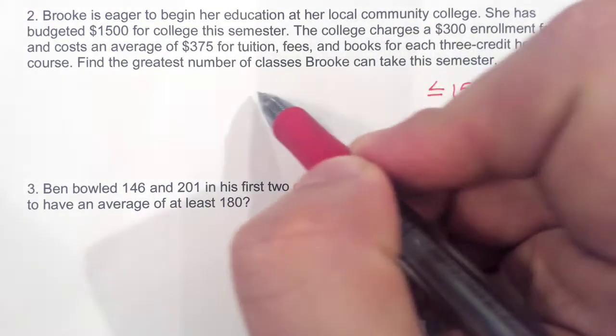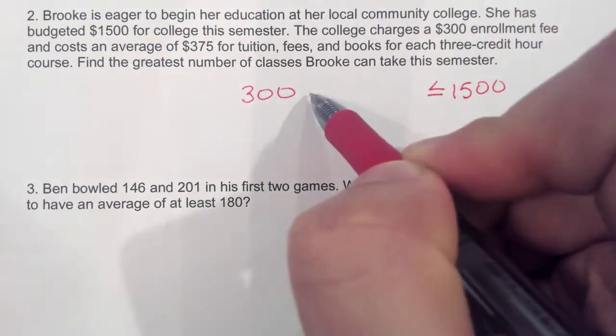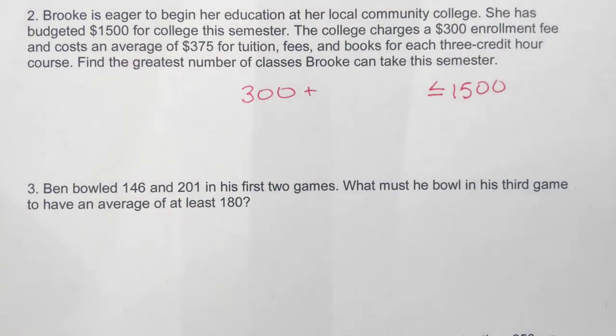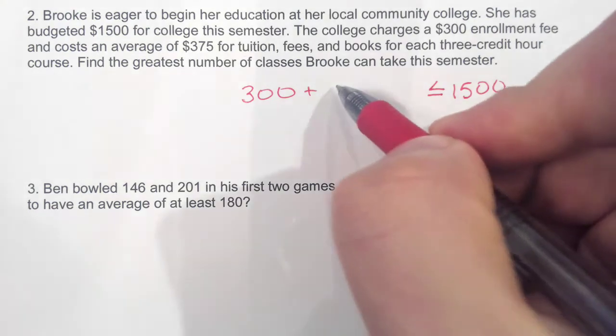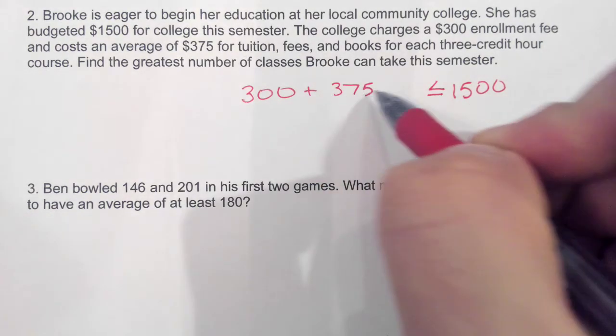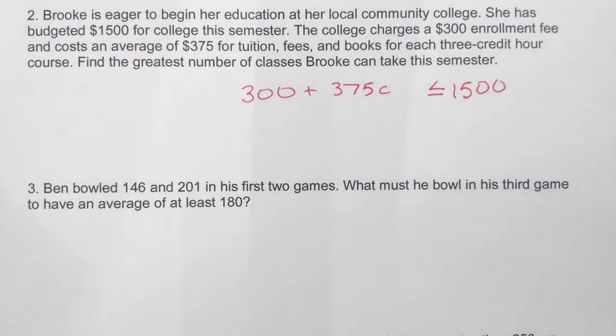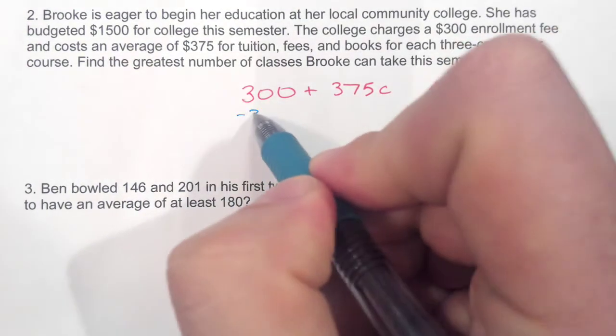That's just a flat fee like it was in the last one, plus it's $375 per class. So 375C for class. Again, nice and easy to solve. The first thing I'm going to do is subtract the 300 from both sides of the inequality.